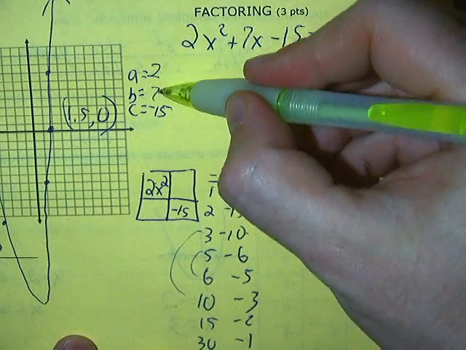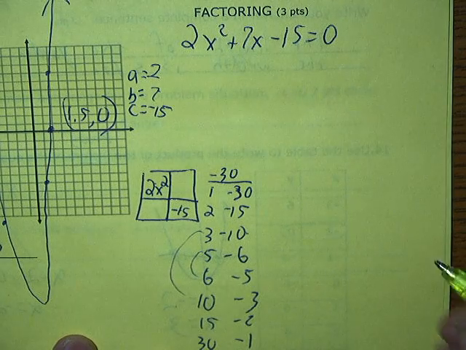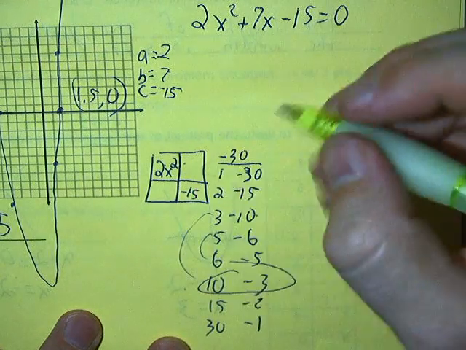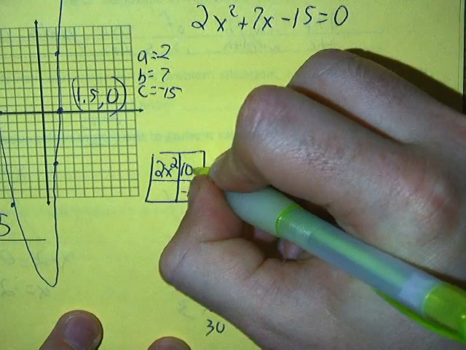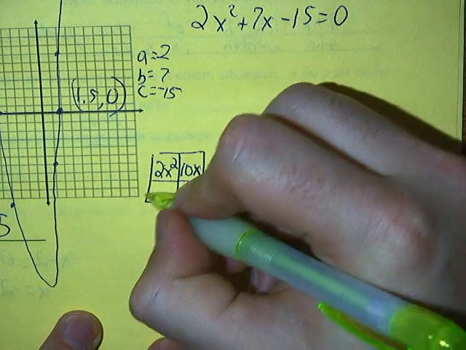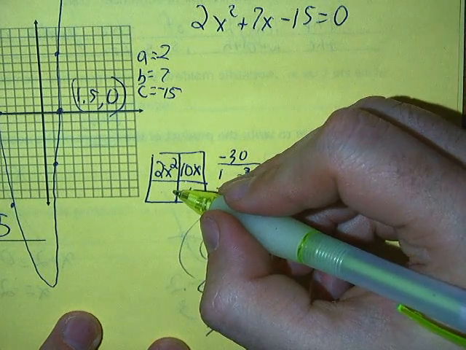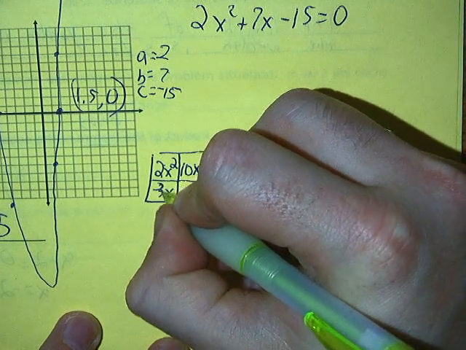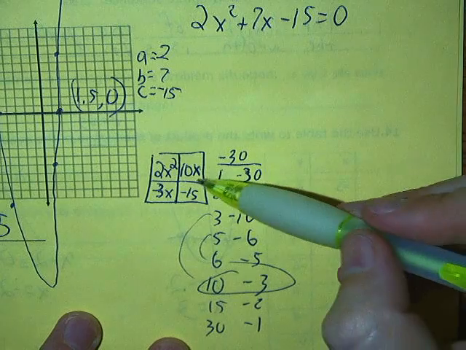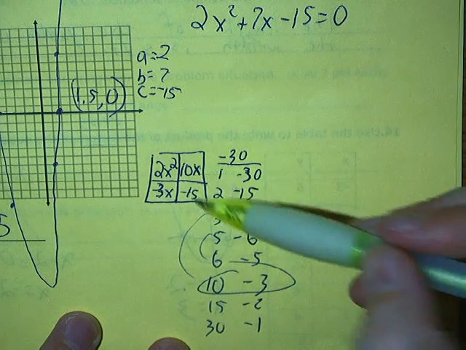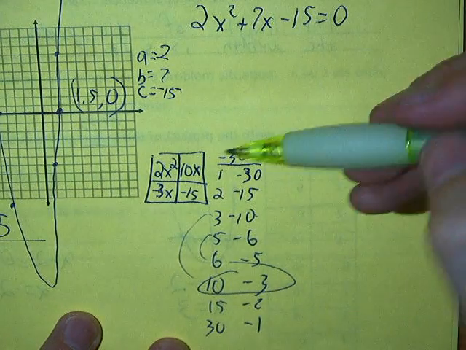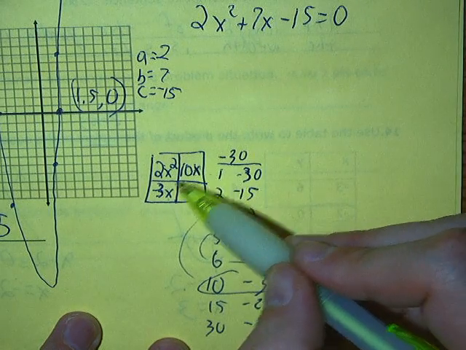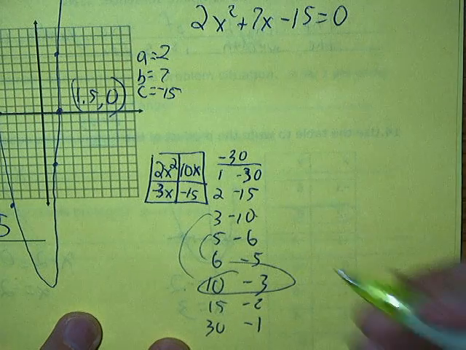All right, which one of these do I want? The ones that add to equal 7. Which set adds to equal 7? 10 and negative 3. So what goes in my top right box? 10x, and negative 3x. Now, I don't know if y'all could hear this in the video. One of my students said, whenever I first asked what goes in the top right corner, that it doesn't matter. What they meant was, it doesn't matter what direction you flip these two things. I could have had the negative 3 here and the 10 there.